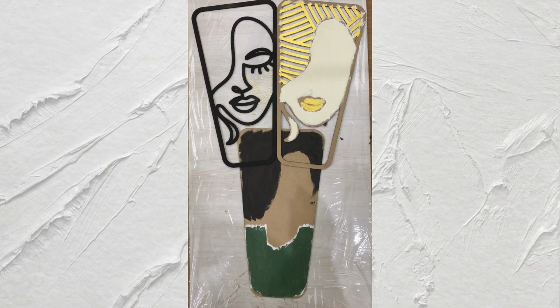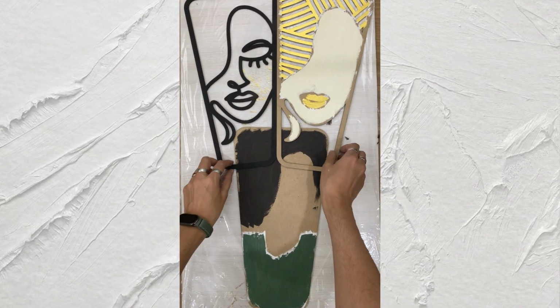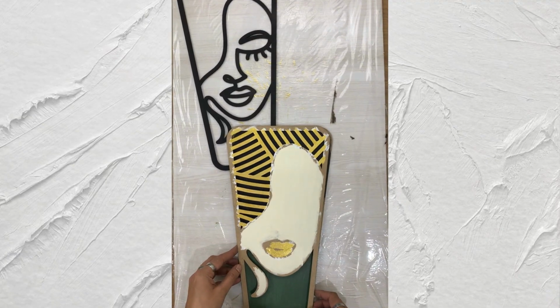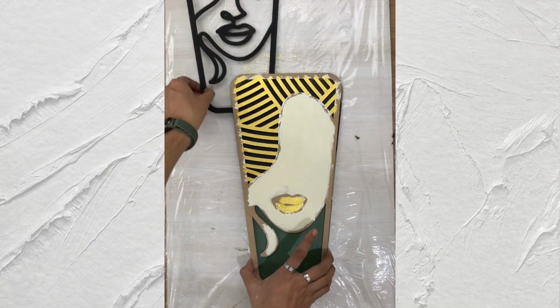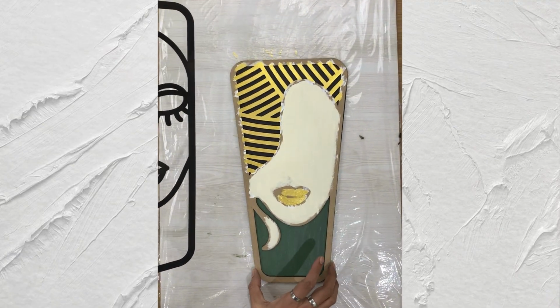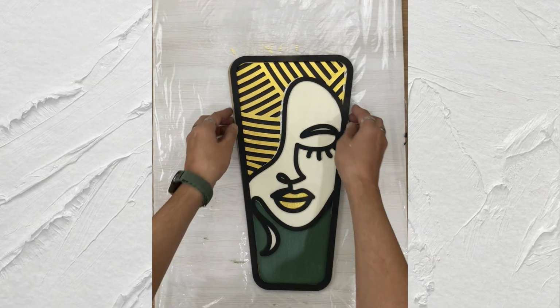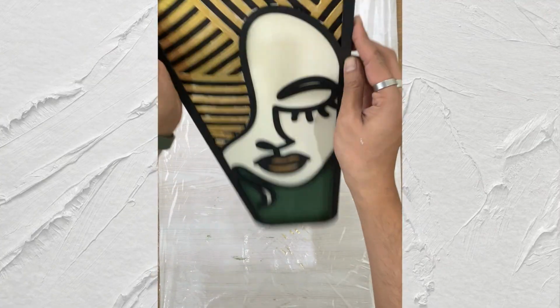Our 3 layers are painted and ready. Kind of look messy now, but let me stack them on each other so you can see the results. There you go. This is our final product.